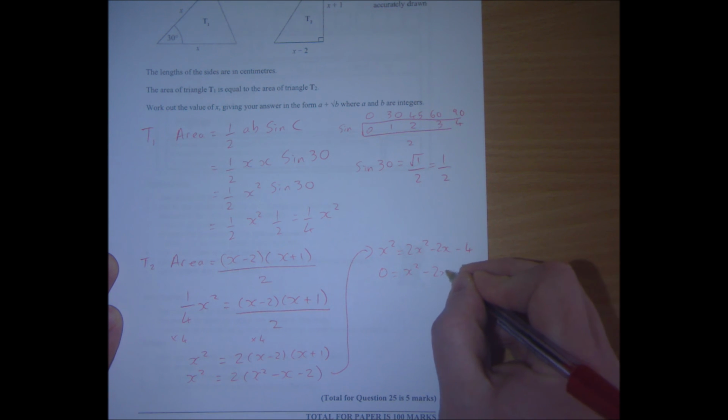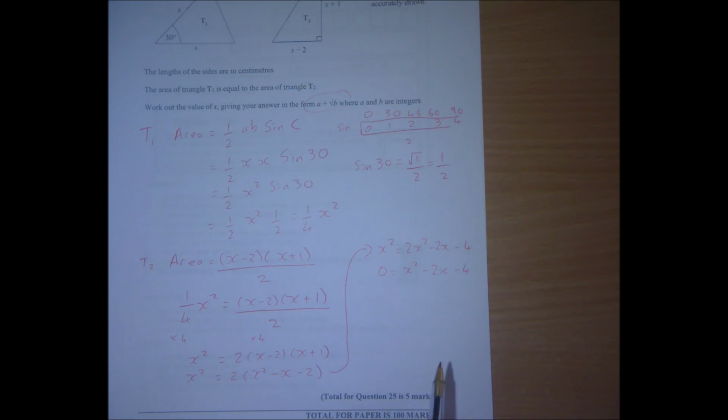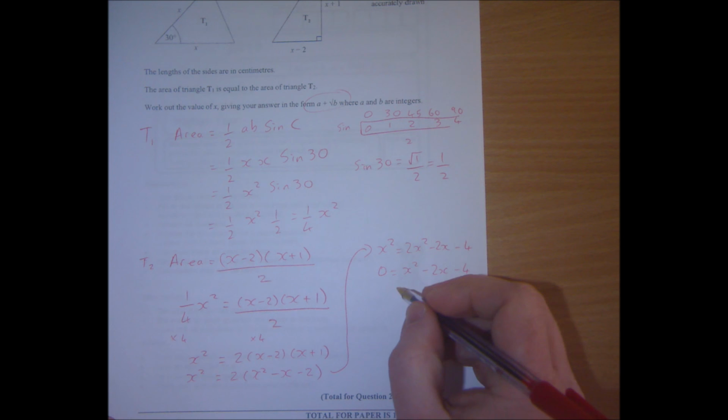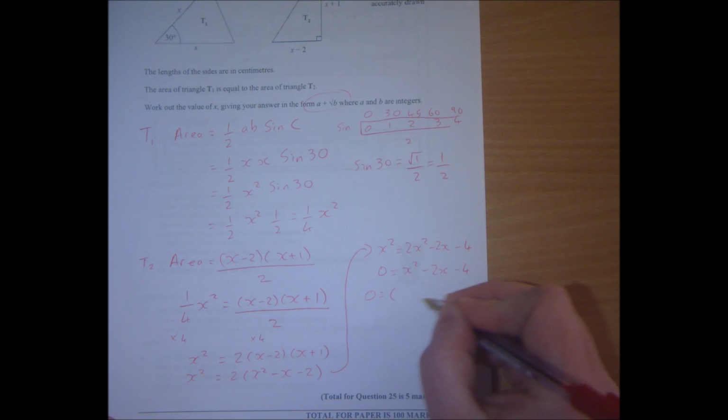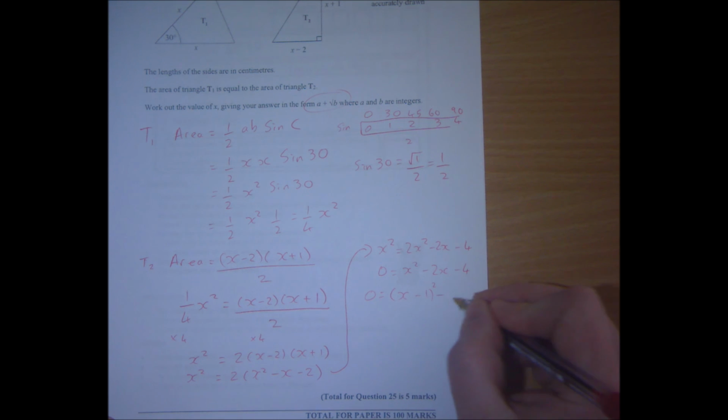Now it's a non-calculator paper. I can't factorise that. There's nothing that multiplies to make minus 4 and adds to make minus 2. There's also a clue in the question in terms of leaving it as a plus root b. So the route I'd be going down here would be completing the square. You could also use the quadratic formula. So if I try and complete the square there, we've got x minus 1, because I half the 2. I take away that number squared, so I'm taking away 1 squared, take away 4. So we've got 0 equals x minus 1 squared, take away 5.